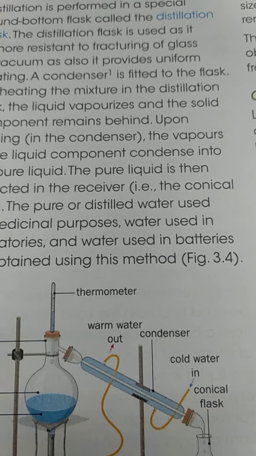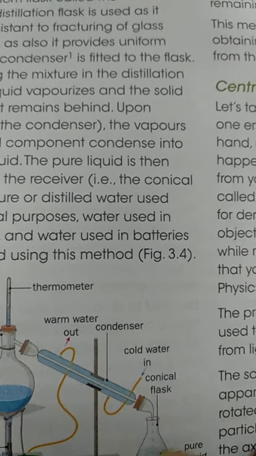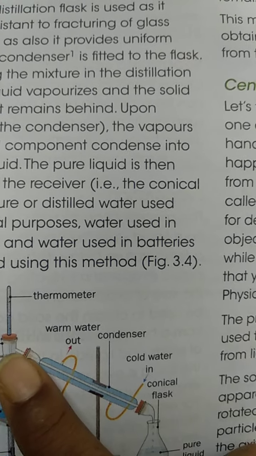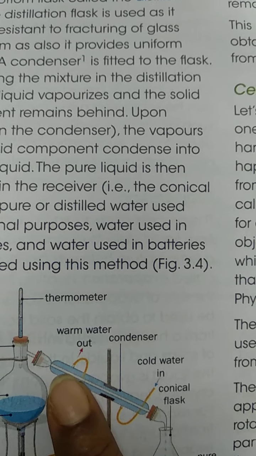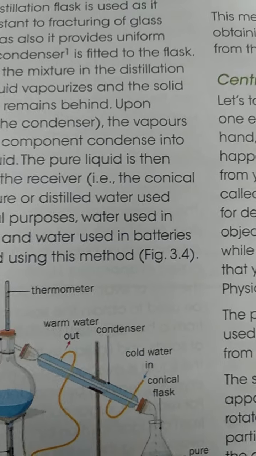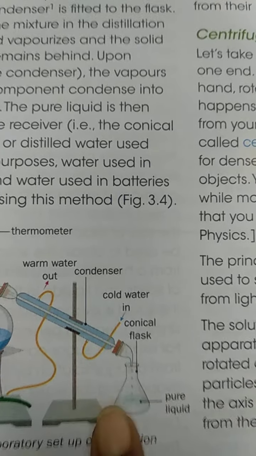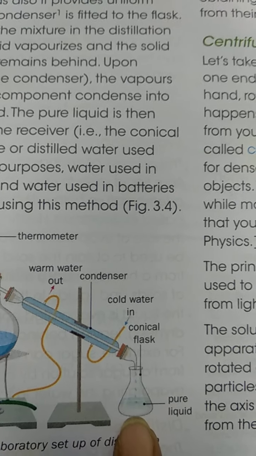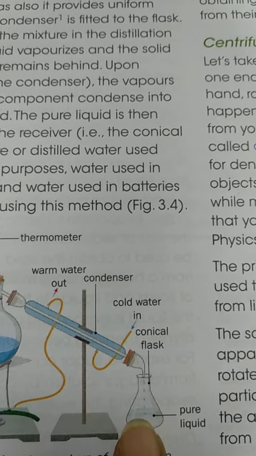From the outer side, a continuous flow of cold water occurs, due to which the vapor coming through this flask changes into tiny water droplets, which are then collected in this flask, and this is the pure liquid. Then it becomes the distilled substance.